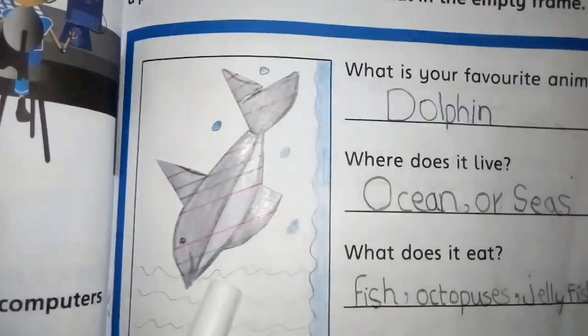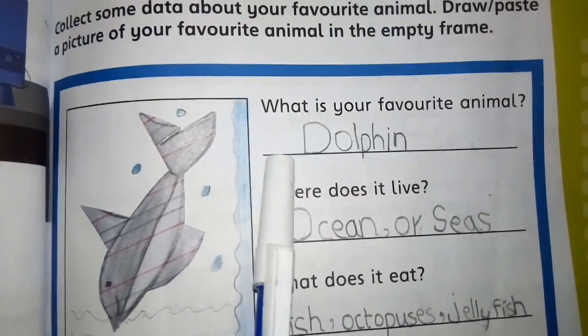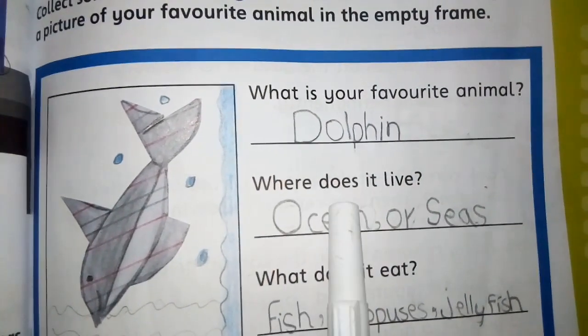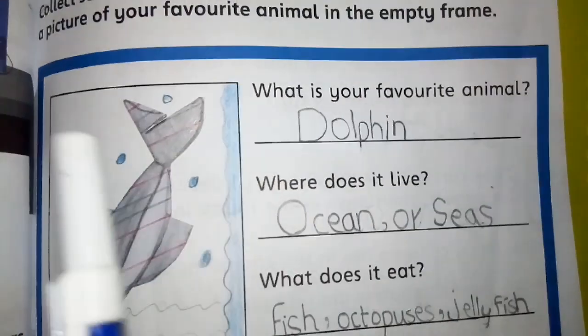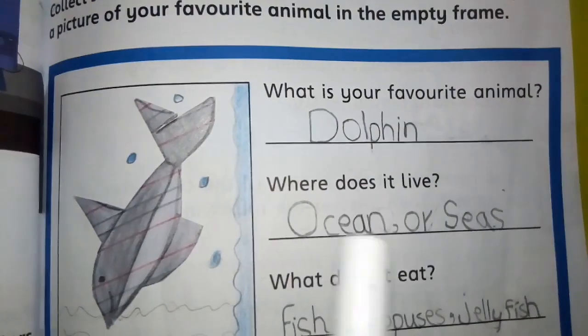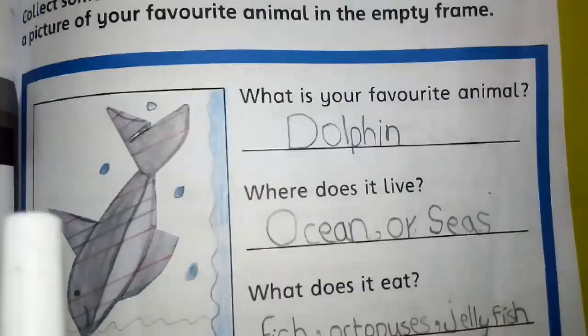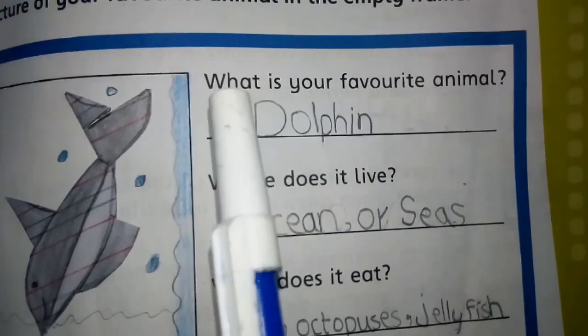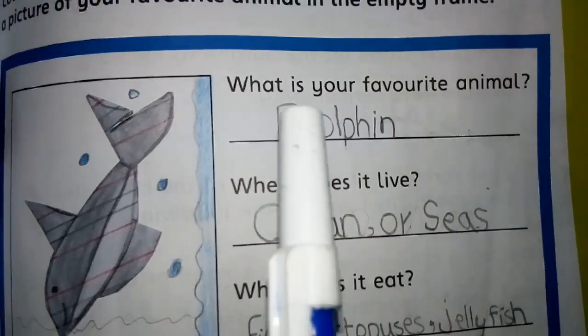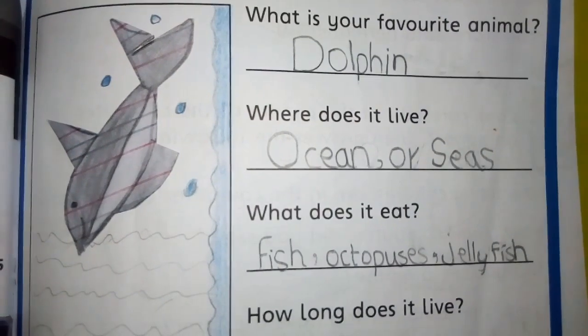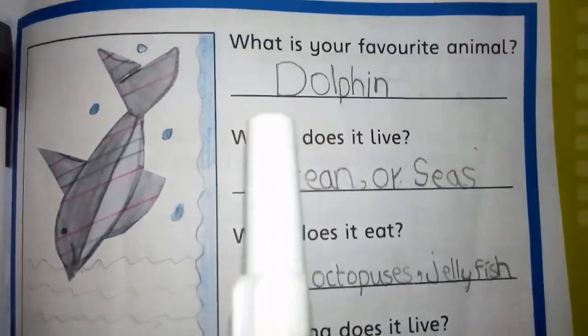Here I pasted a picture of a dolphin. What is your favorite animal? Dolphin. You may write any favorite animal, rabbit, parrot, whatsoever animals you like. You may paste your picture over here and write about them, 3 to 4 questions.